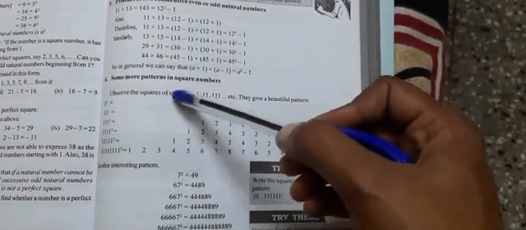Next, some important patterns in square numbers. So you have 1, which means 1. 11 square is 1, 2, 1. 111 square is 1, 2, 3, 2, 1. So you will get a very beautiful pattern in the form of a triangle. Here another interesting pattern is 7 square, 49. 67 square is 4489. 667 square is 444889. So you can see the beautiful pattern here. You can try these with other numbers also, and you'll get very beautiful patterns.